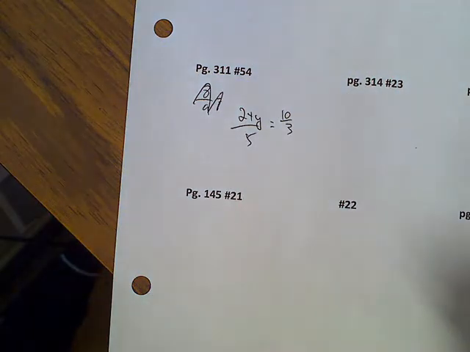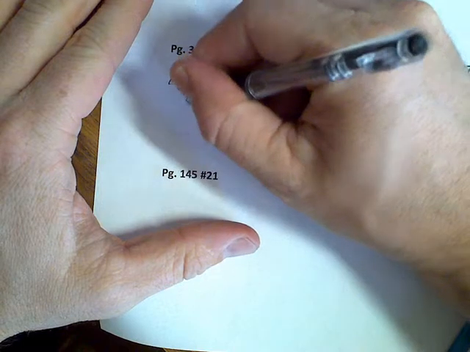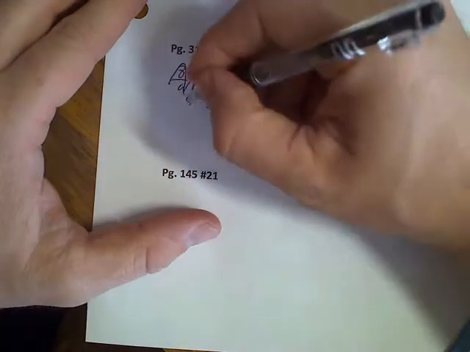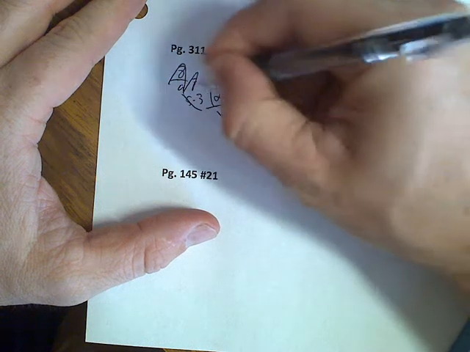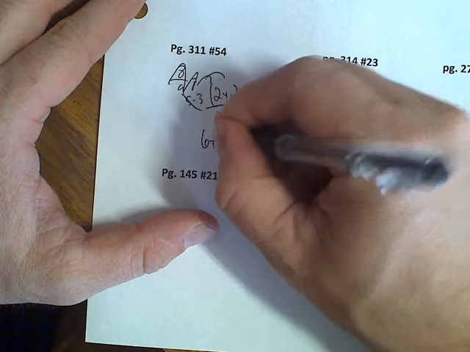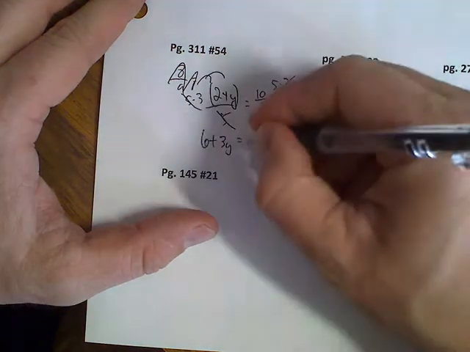So in order to solve this proportion, we're going to multiply both sides by 5 and 3, or we can cross multiply, doesn't matter. So I'm going to go ahead and distribute the 3. This would be 6 plus 3y equals, the 3 goes away and this would be 50.